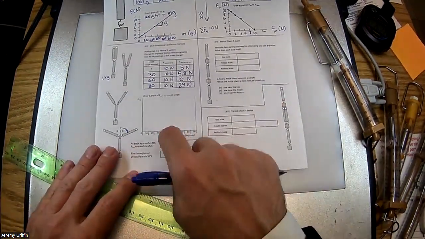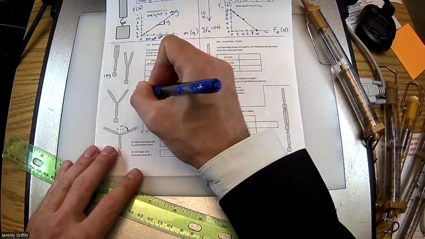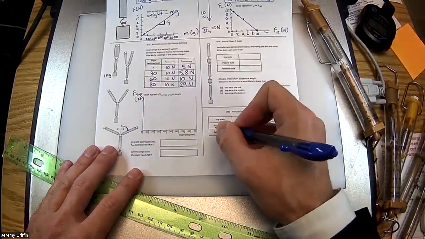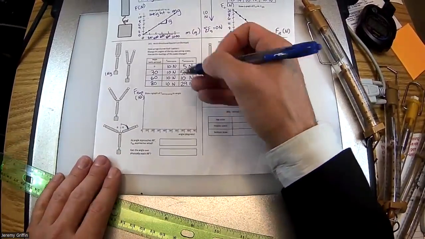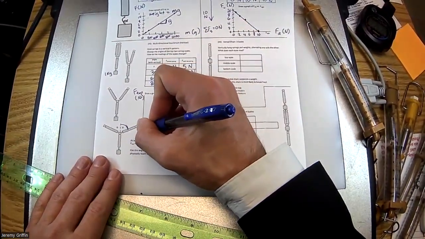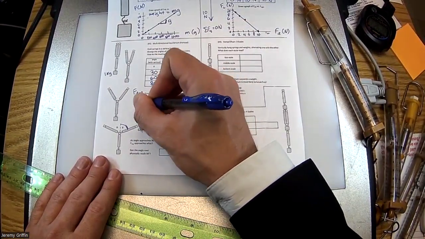Let's make a graph of this, and then we'll get some kind of insight out of that. So this says the force of each top spring, in newtons, as a function of that angle from the vertical. Looks like my largest value, let's put that at like 30 newtons. So 0, 10, 20, 30 newtons.